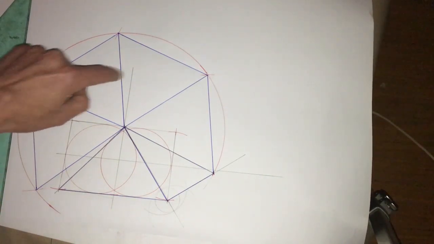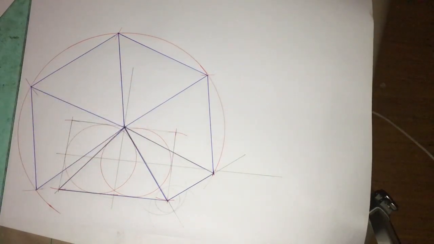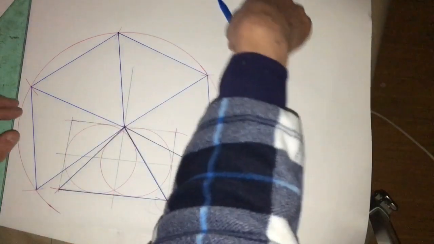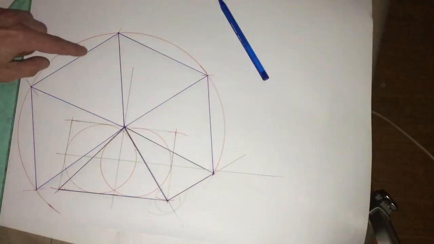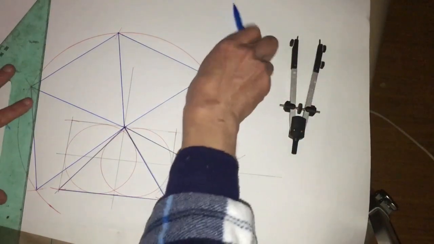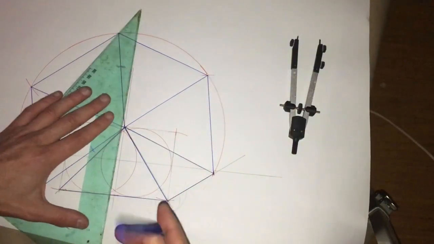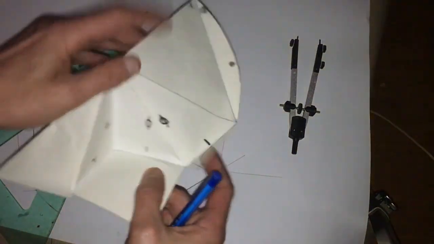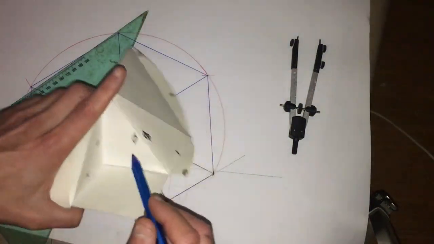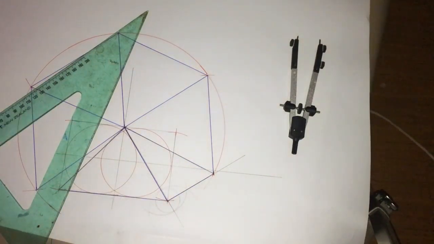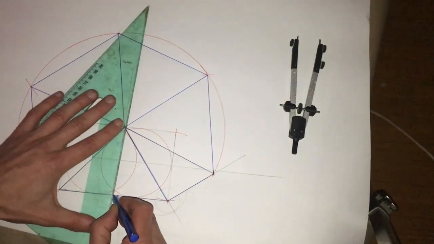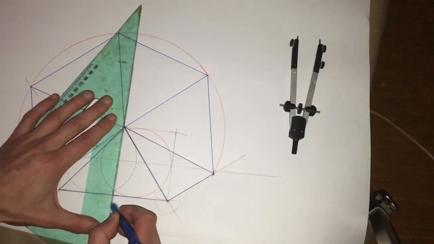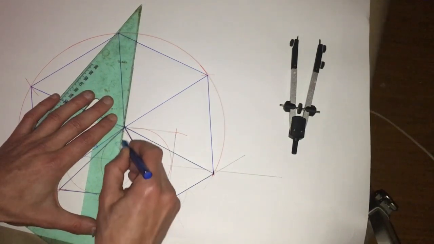So we have 1, 2, 3, 4, but there is one more step that we need to do, and this one line. So you also want this line down the center of the vesica, because that's going to be your cross section there. So for instance, this piece and that piece is what you're going to get there. So you want to be able to fold that down the middle nicely as well.